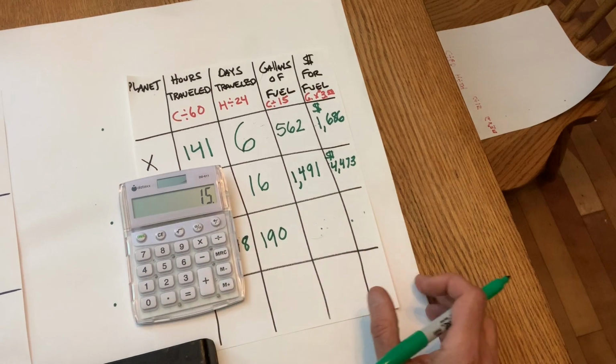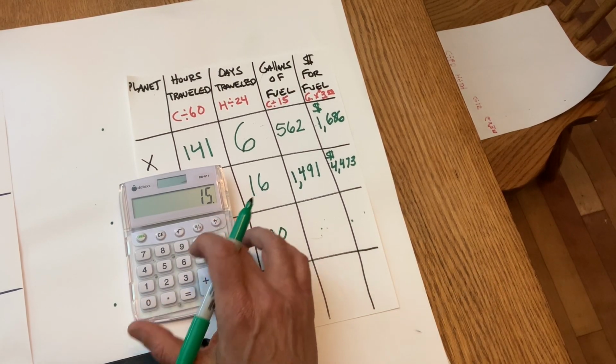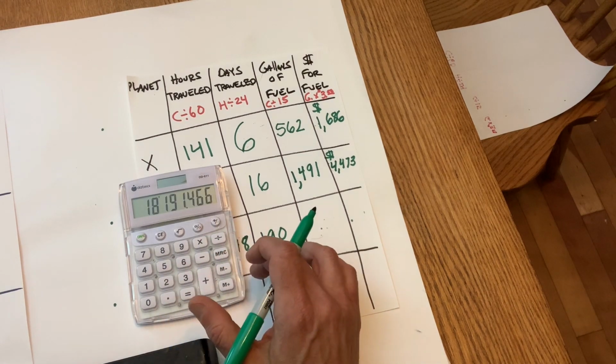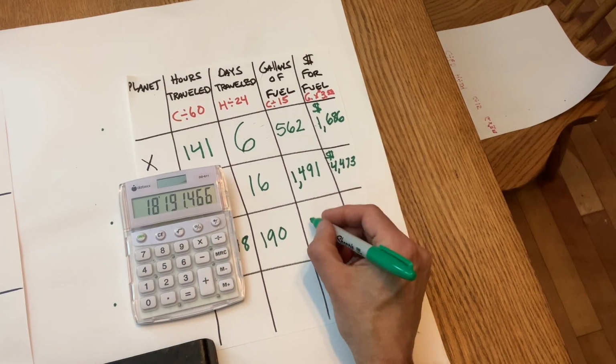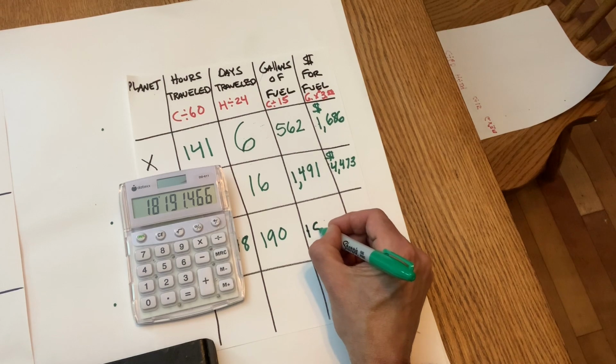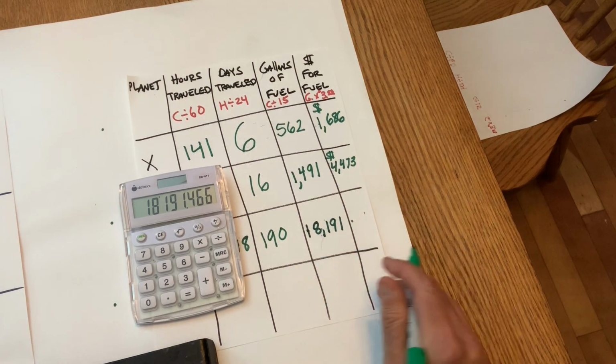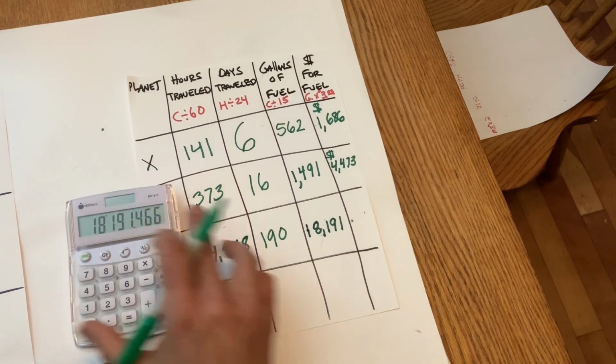We're going 272,872. So divided by 15. And this is going to be an expensive trip. First of all, here's our gallons. 18,191 gallons of fuel. And like I said, this is going to cost a lot of money.